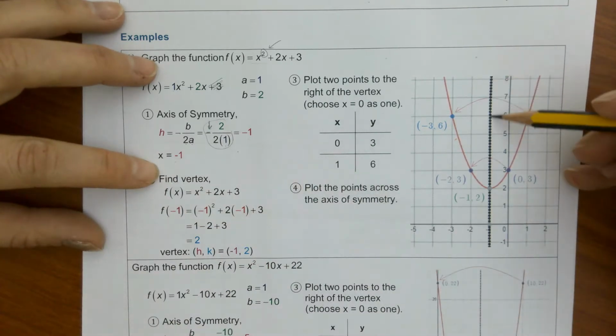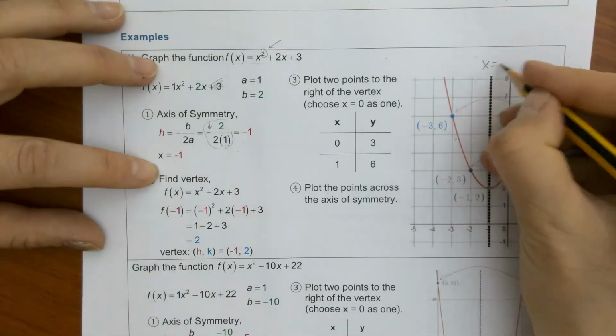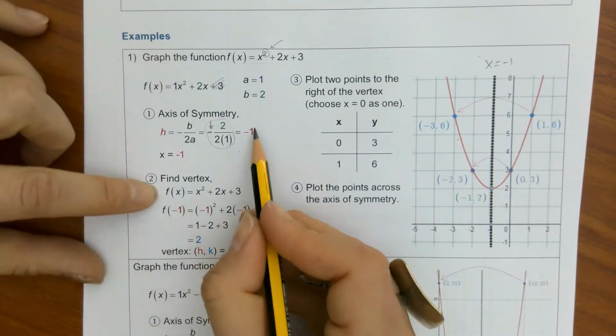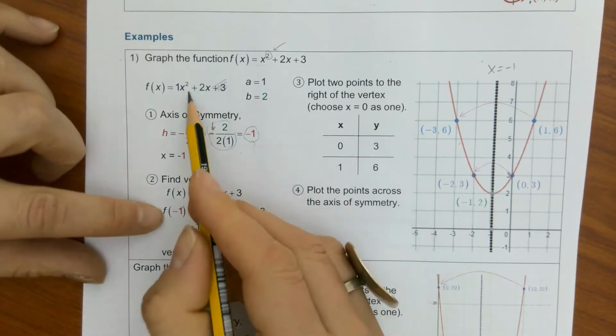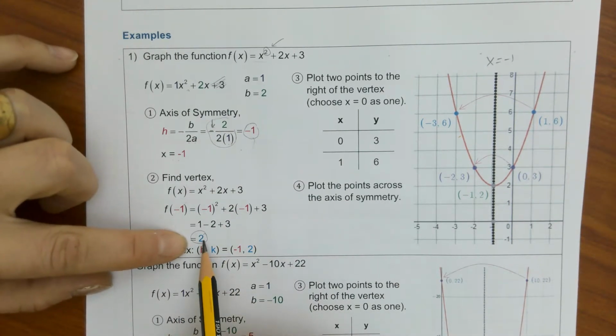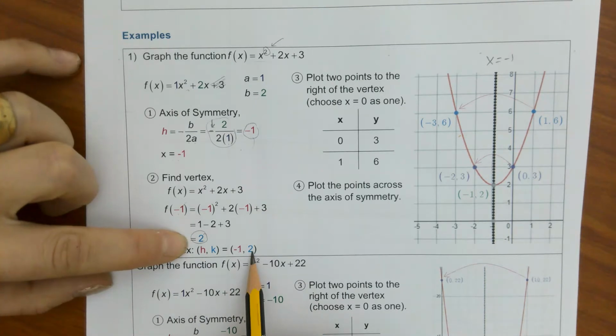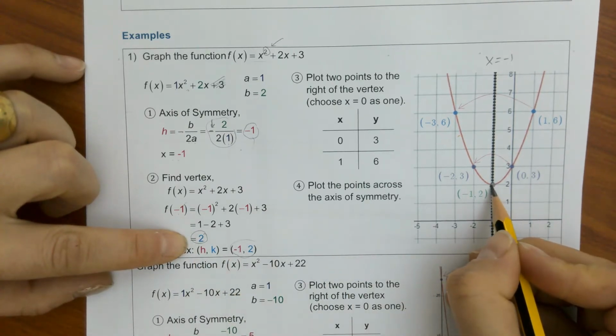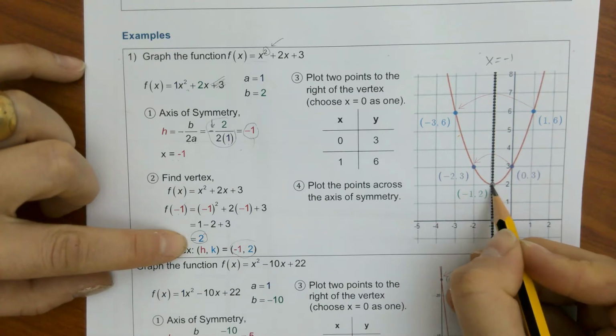So now I'm going to draw a line at x equals negative 1. Then I'm going to find my vertex. I'm going to take this number and substitute it into the function, and I'm going to get this number. Well, if x is negative 1, y is 2. So this now is my vertex. I graph my vertex, so I put it on the point on the graph.